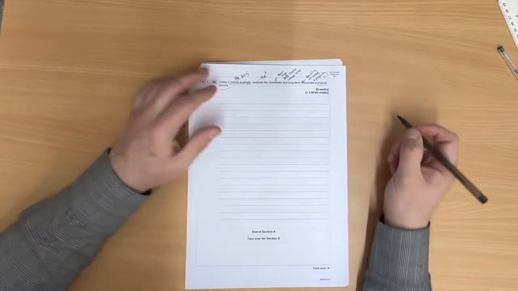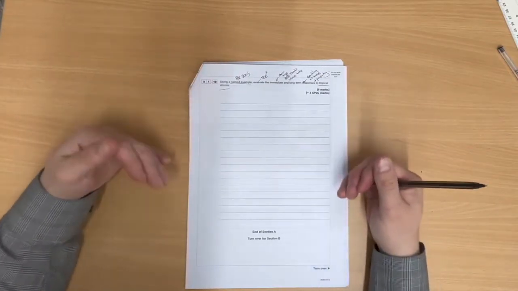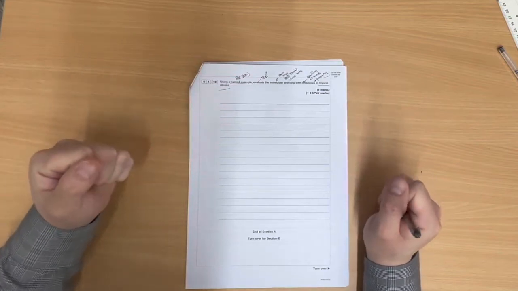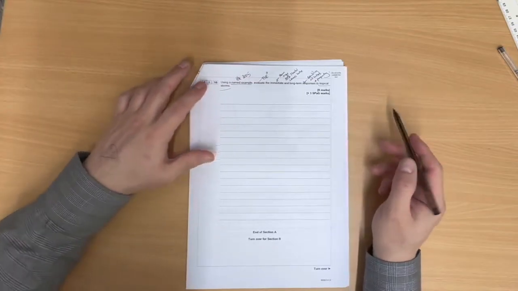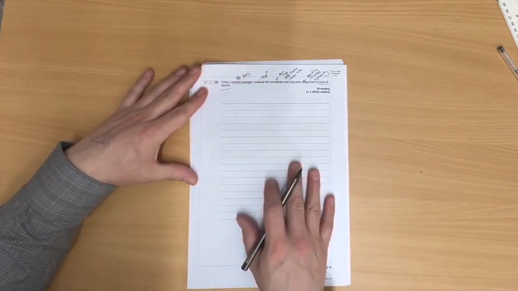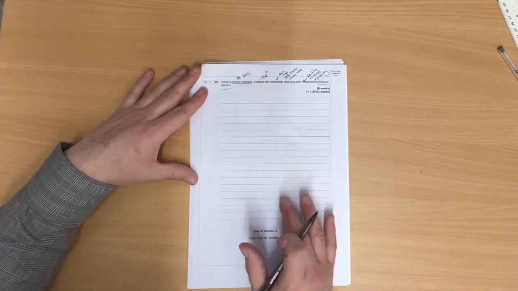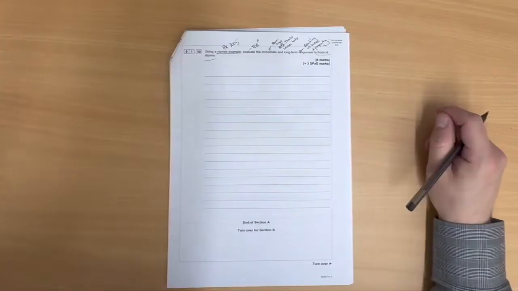Alright, but we've got to be careful here because it's a 12 marker. If we just dump all our knowledge on there, we're not going to get the marks. We need to go through this in a logical way. So, use a named example. I'm going to answer this as I go through, and talk about the structure I'm using and the assessment objectives that I'm fulfilling.